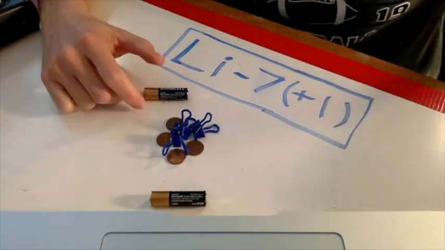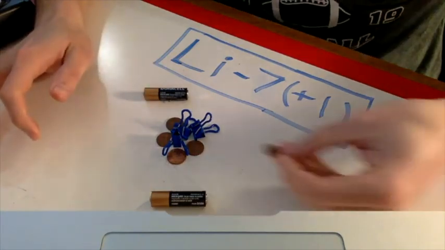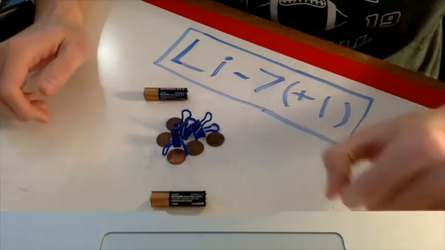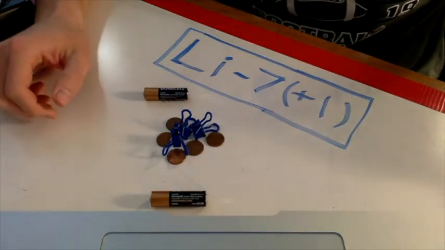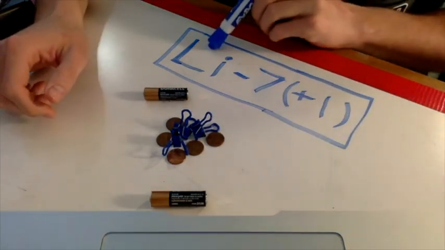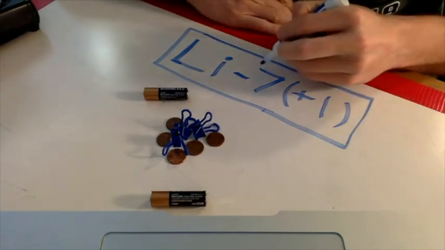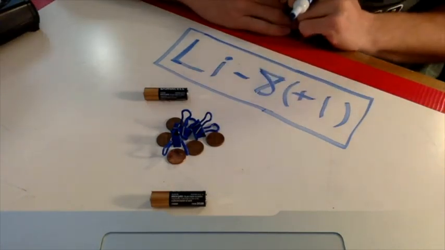And hypothetical question, if I were to add 1 more neutron to it, what would that do to the atom? Well, it would not change the identity of the atom. It will still be a lithium atom, but now instead of being a lithium-7 atom, it's a lithium-8.